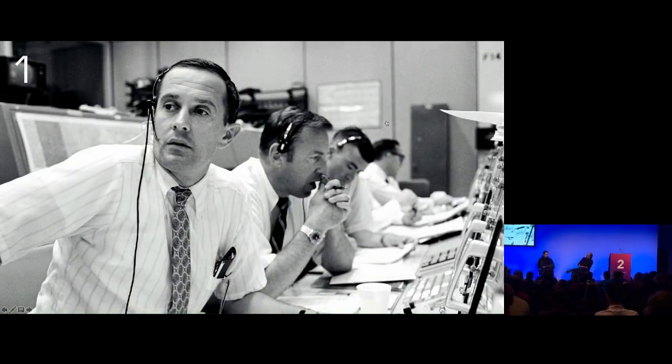So, CAPCOM. That's Charlie Duke on the left. I referred to him earlier on, mentioning that Aldrin and Armstrong had primed him that they were going to use the term Tranquility Base. Charlie Duke, he was Apollo 16, but CAPCOM is a very particular, very special role. The CAPCOM comes from the phrase capsule communicator.